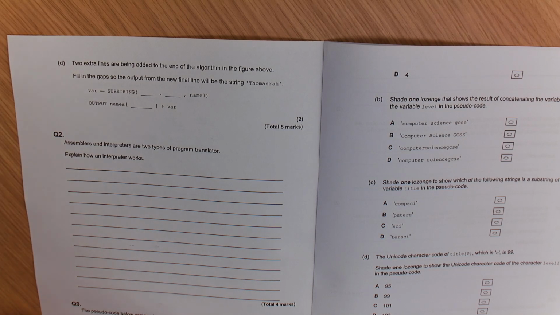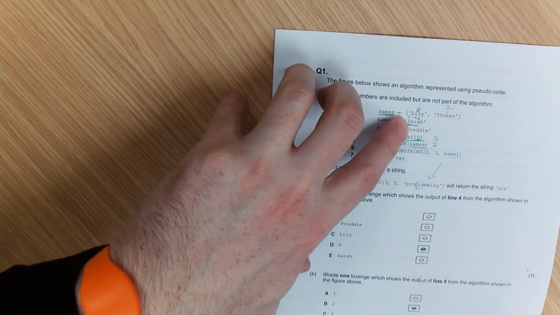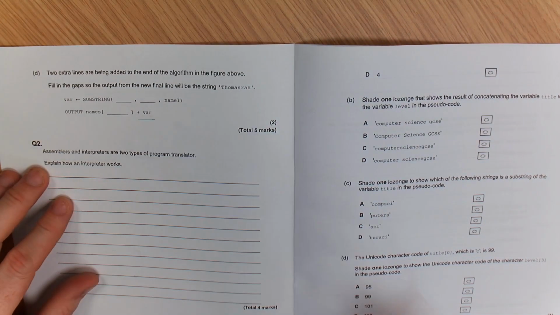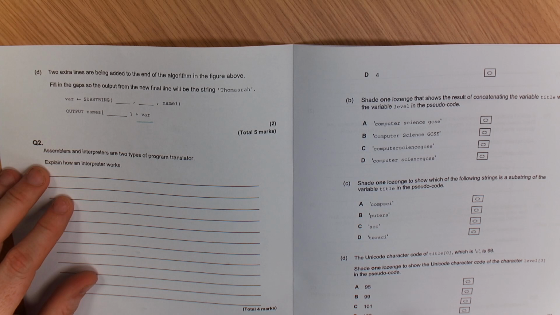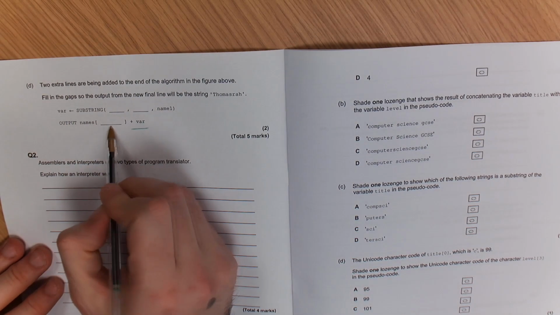So what we would need to put in there, alright, is if you go to names 1, okay, what we're going to do is join it to the original var, alright, and we want to put in Thomas.